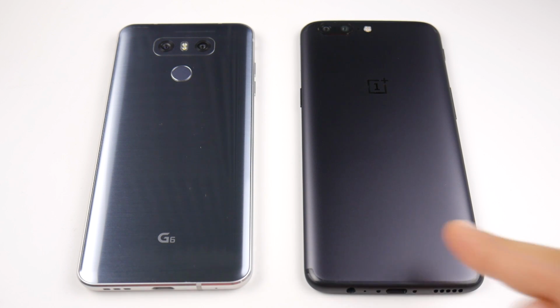LG G6 versus OnePlus 5 speed test. That video is coming up right now. Let's go.